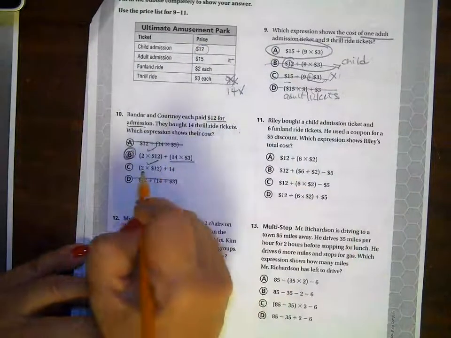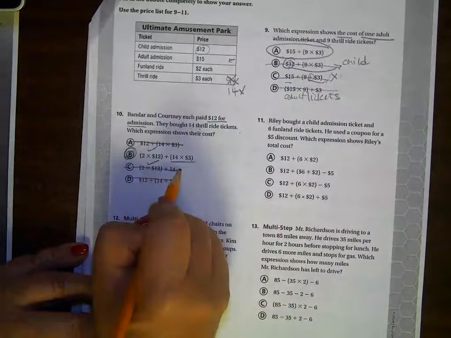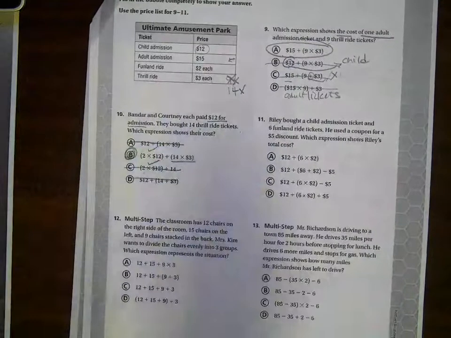Here's that. I didn't have 2 plus the $12. That doesn't make any sense. Or add plus 14.